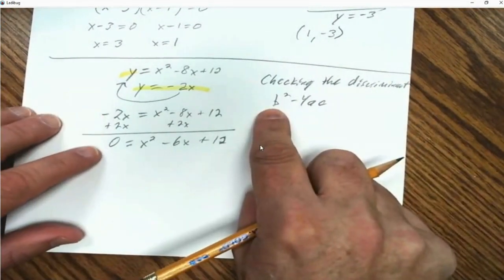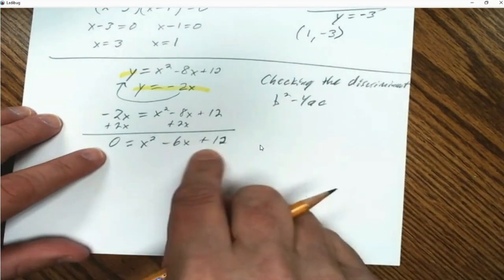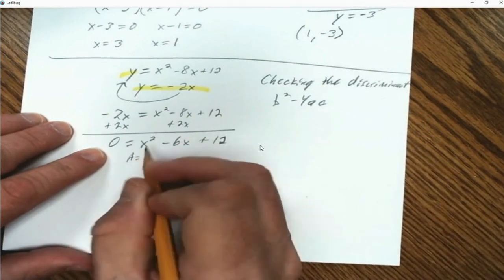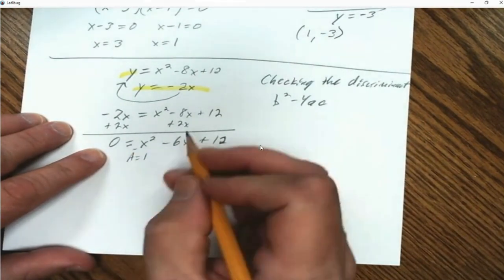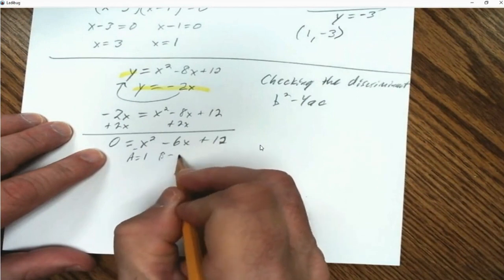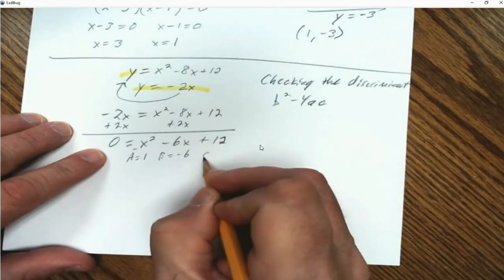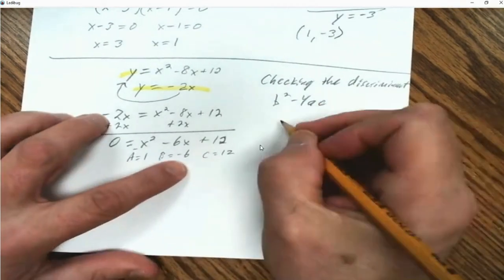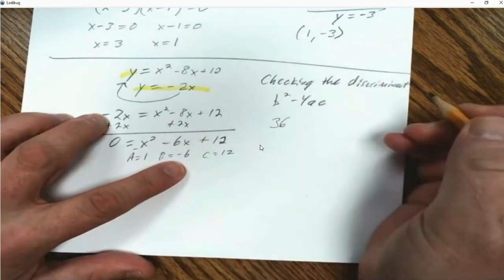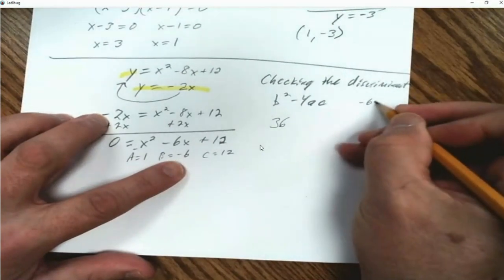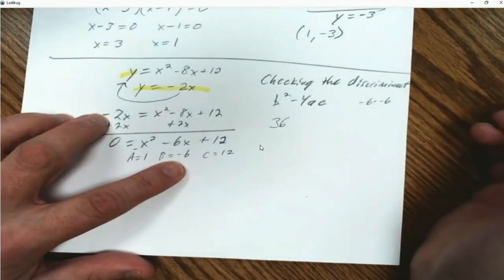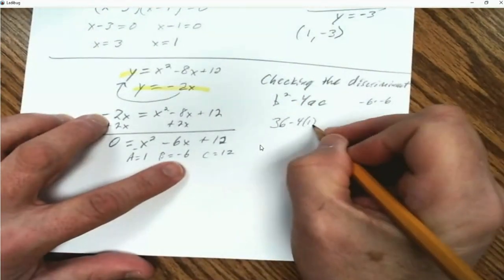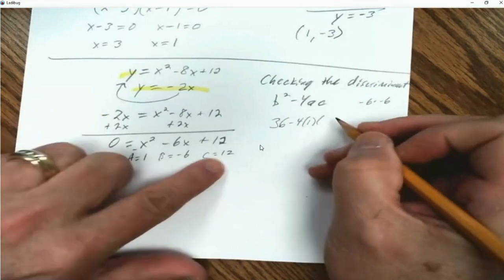So b squared. Using this equation, a is 1 because that's the coefficient of the x squared. B is negative 6 and C is 12. So b squared, negative 6 squared, is 36 because negative 6 times negative 6 is a positive 36. Minus 4 times a, which is 1, times c, which is 12.